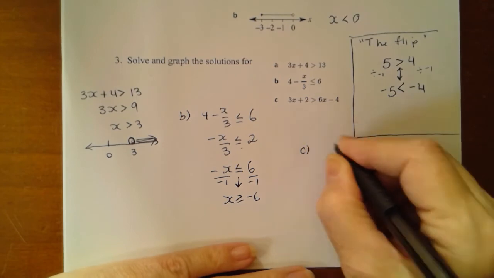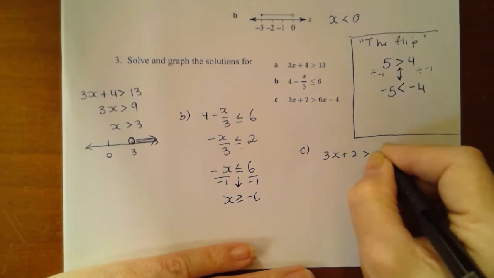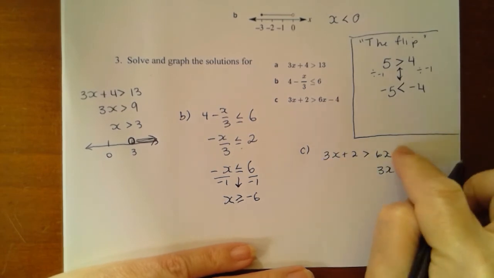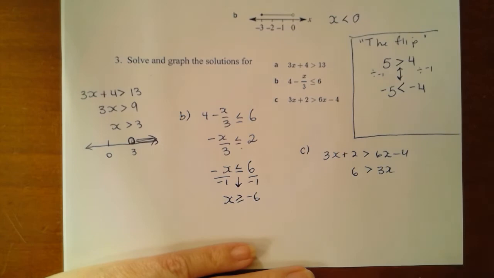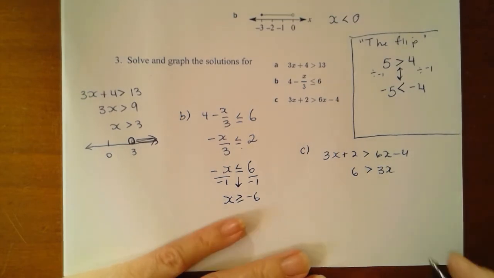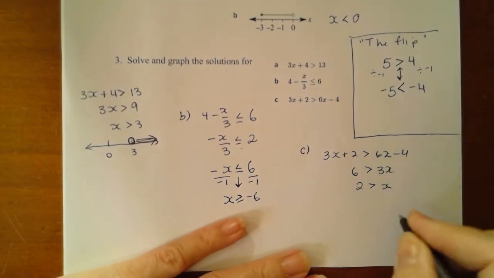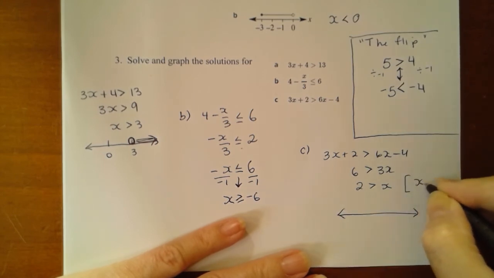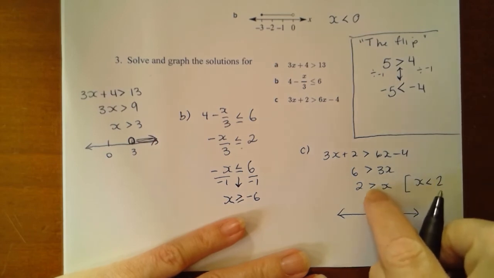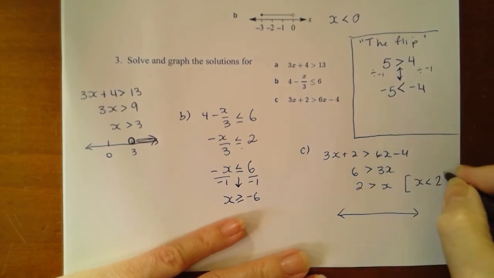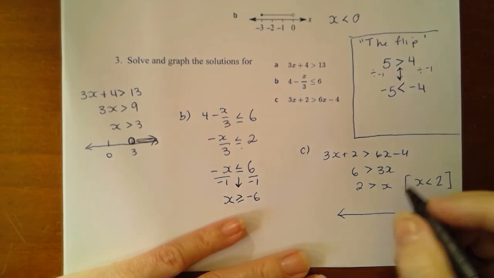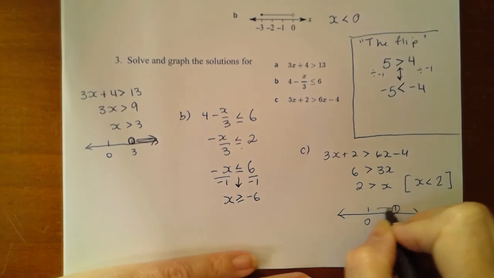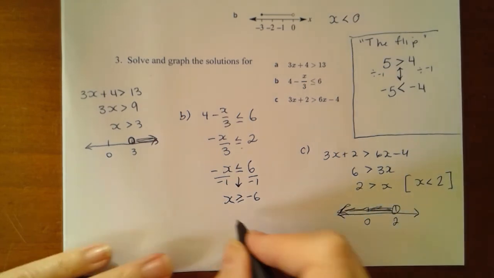All right, here we go, C. 3x plus 2 is greater than 6x minus 4. I'm going to take that over there and get 3x, and I'm going to take that over there and get 6. I didn't do any multiplication or division by a negative, and I'm left with that. Now the x is on the other side. If you don't like that, you can write it like this. Just remember that the sign, the pointy end, the less than sign has to go with the x. So it's x is less than 2, so put my 0, put my 2, put my open circle, going this way. We didn't graph this one.